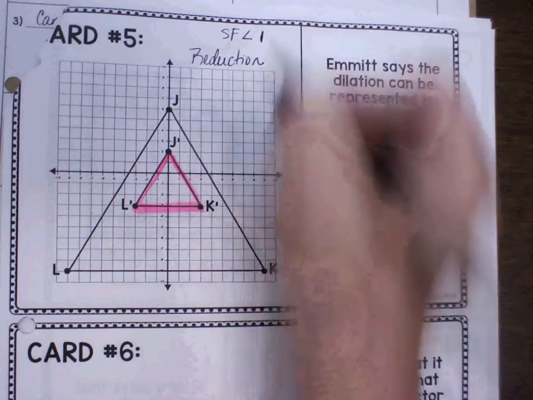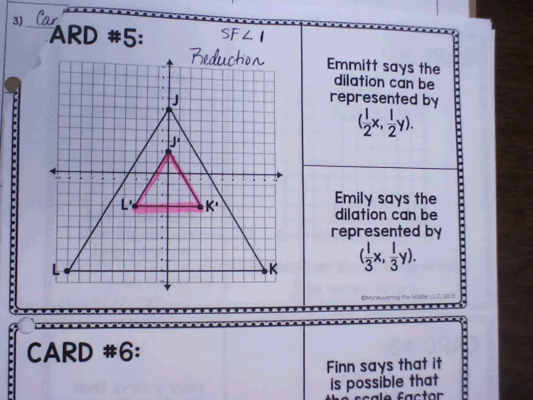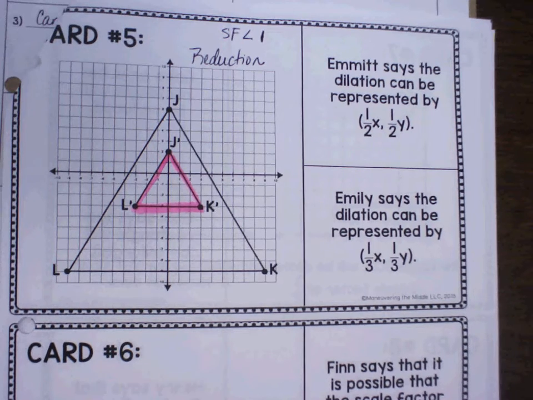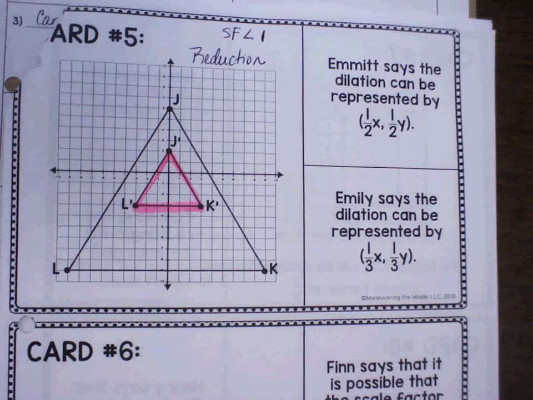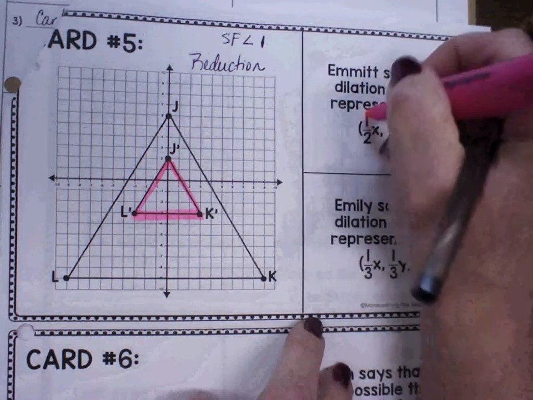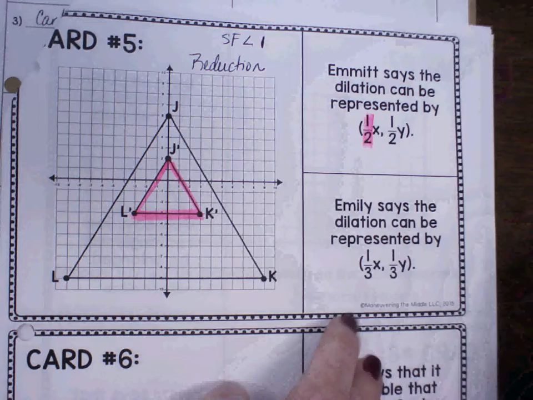Scale factor, bigger than 1 or smaller than 1? Less than 1. Thank you very much. If it's bigger than 1, it multiplies it and it makes it bigger. If it's 2, you double it. If it's 3, you triple it. You just made it bigger. Those are all numbers that are bigger than 1.